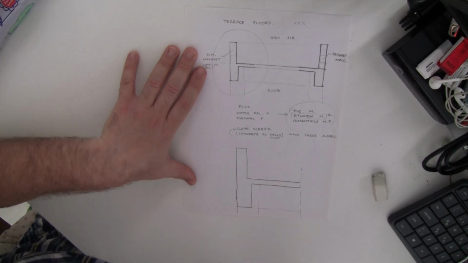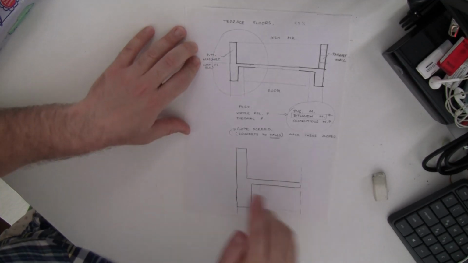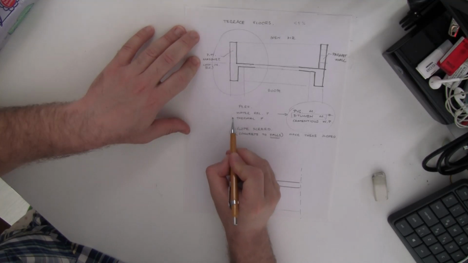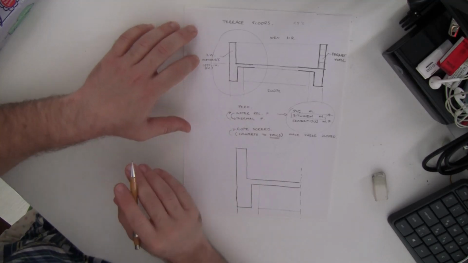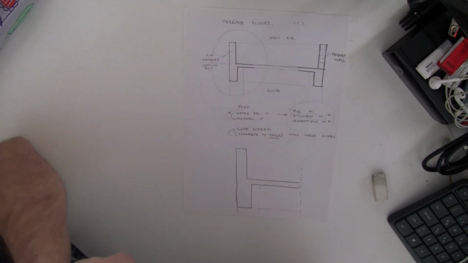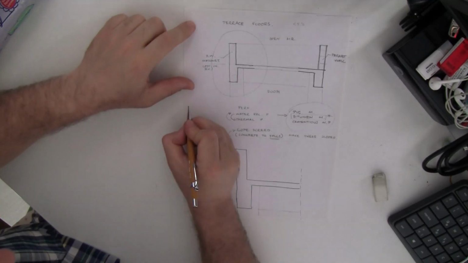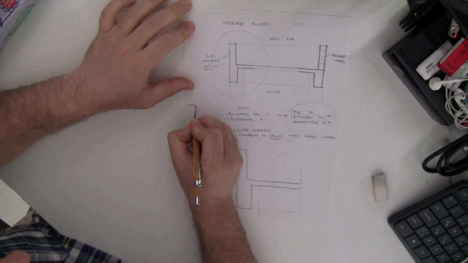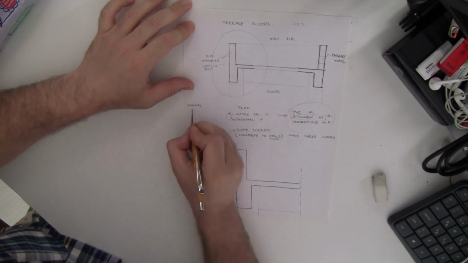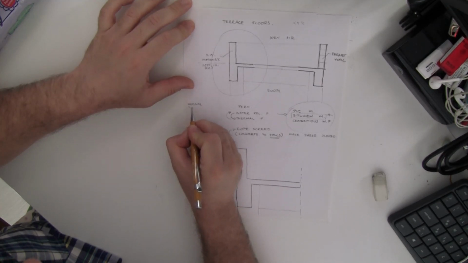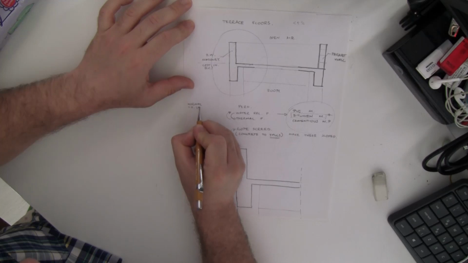Okay, but before talking about that, there is a categorization of terrace floors according to the placement of waterproofing and thermal insulation. Okay, so we have got normal terrace floor layer organization.